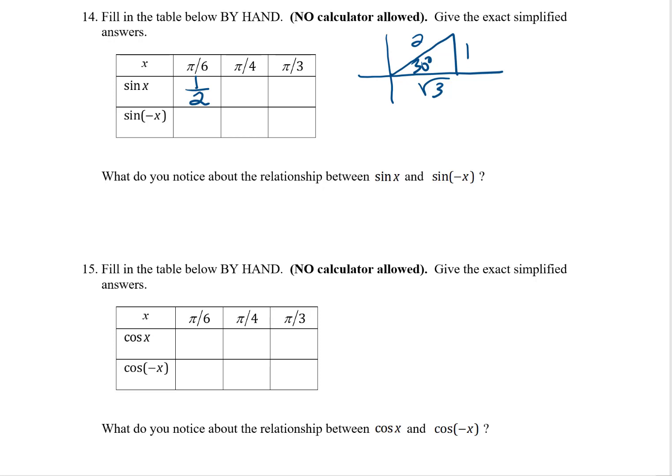I can get the 60-degree one as well from this picture. Here's 60 degrees. Sine ratio would be √3 over 2. Pi over 4, I'll need the 45, 45, 90. We've drawn this many times. And the sine ratio is 1 over √2, which we always rationalize to be √2 over 2.